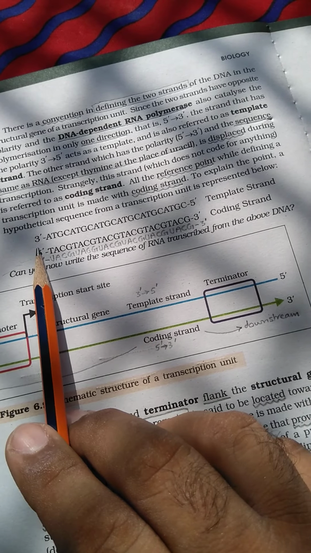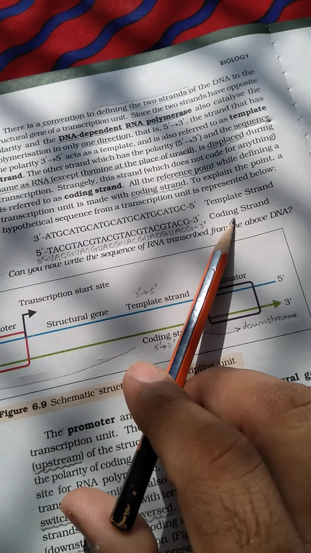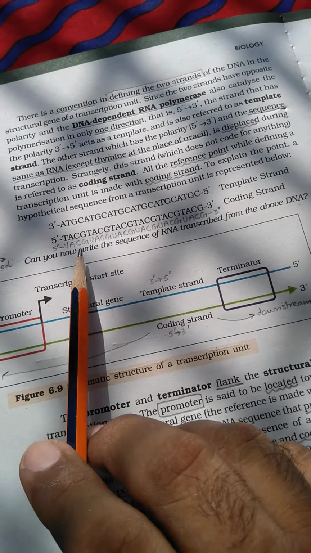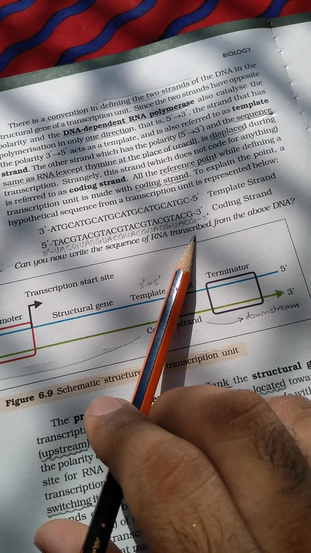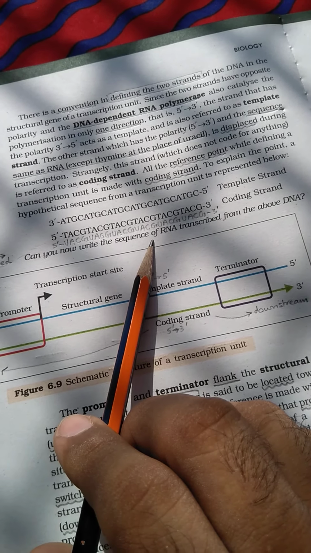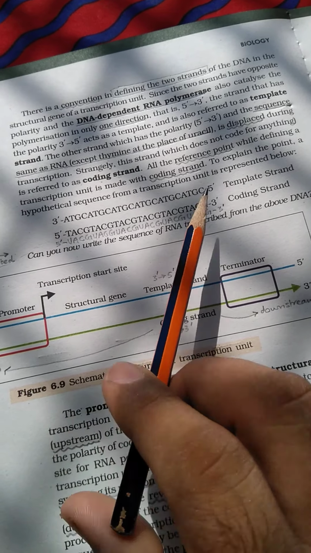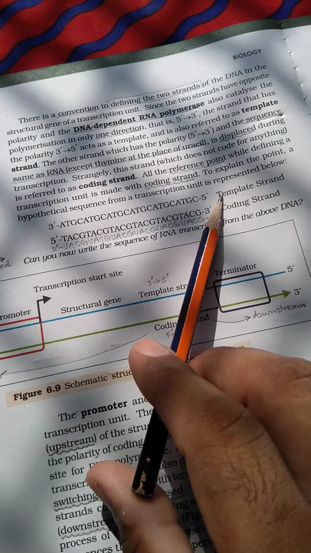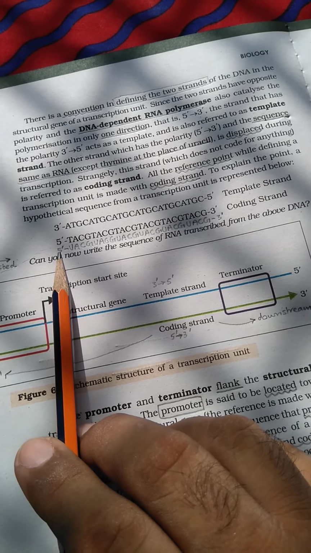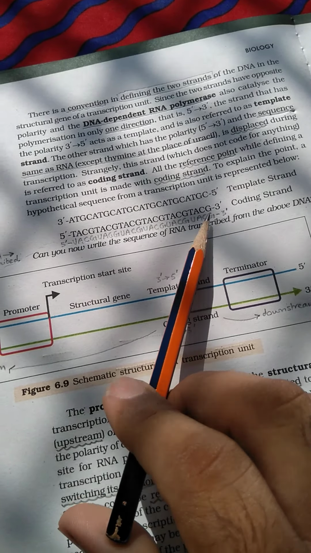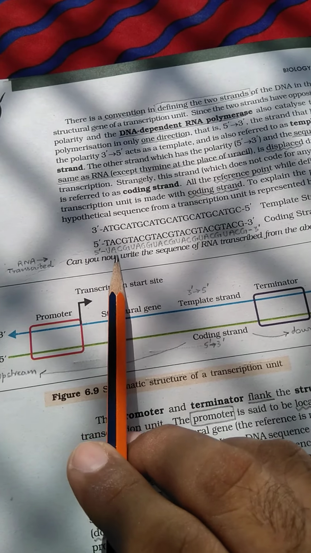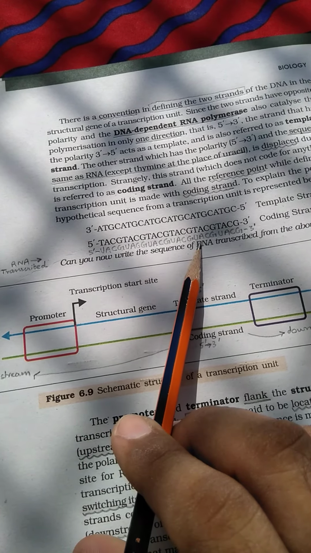The other strand has polarity 5' to 3', so it is referred to as the coding strand. So the question is, can you now write the sequence of RNA transcribed from the above DNA? We can write the RNA transcribed by knowing the formula that the template strand is the strand from which the RNA is being synthesized in the direction 5' to 3'. So this is the RNA molecule which is being transcribed. I have written it for your convenience at the bottom.